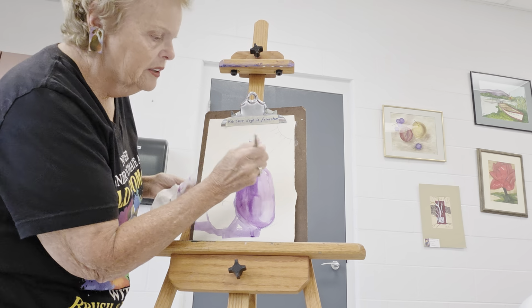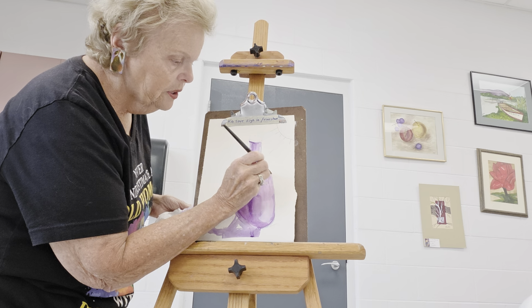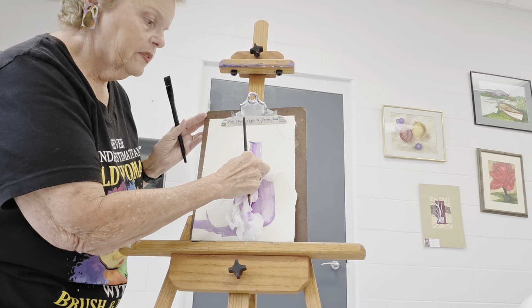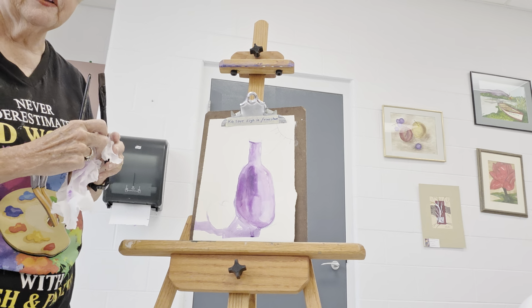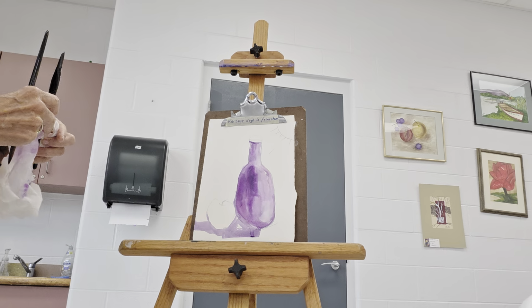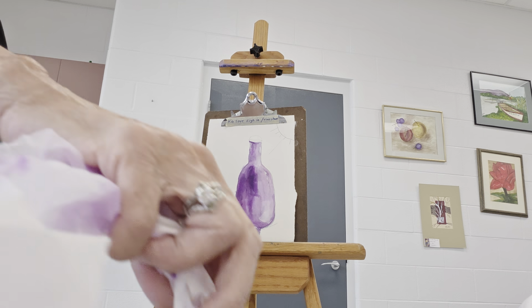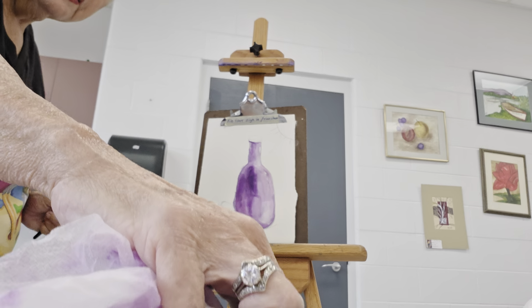Clean the brush, pull it up a little. And if it doesn't, dab it. Dab it. Okay, you could also scrub it. Really? You can scrub it. This is 300-pound paper. It can take scrubbing. So just a little bit like this.